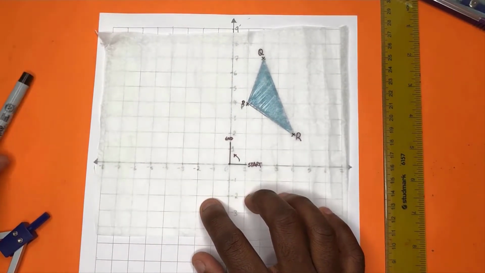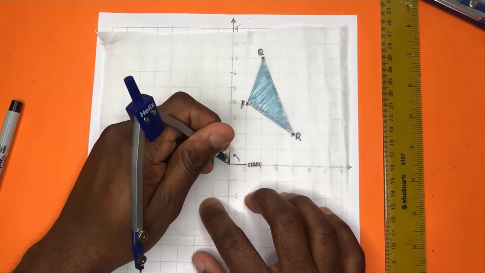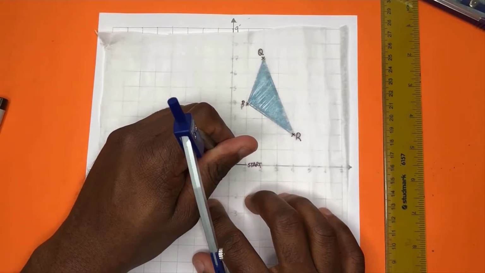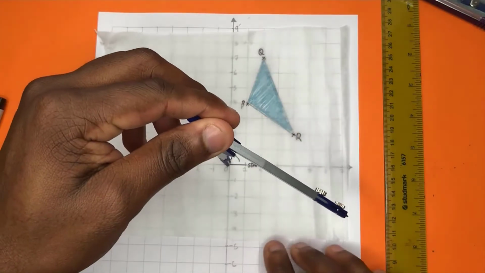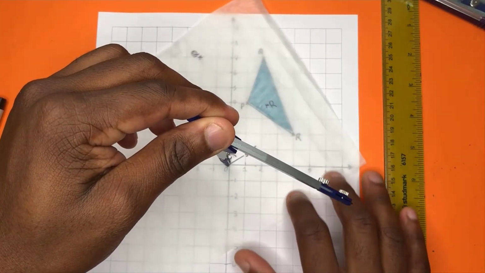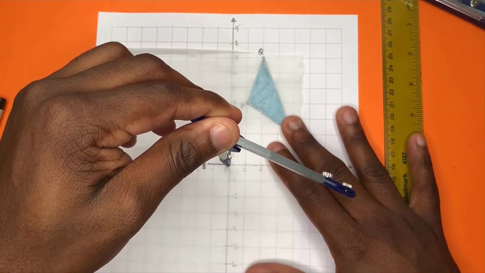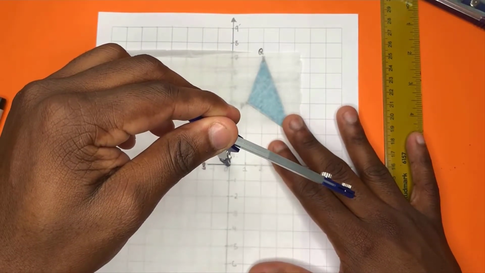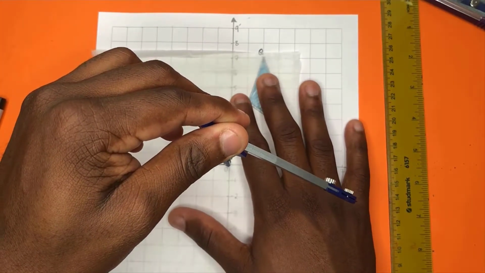So this is the third step. Third thing you're going to need to do is to put back your point at your center of rotation and actually rotate. Let's do the rotation. So I'm going to turn it around 90 degrees. And bam, that's 90 degrees. That stops exactly at 90 degrees.